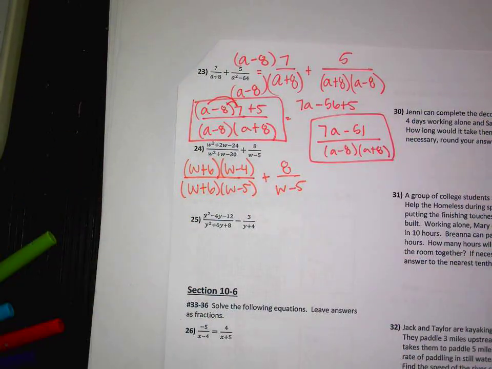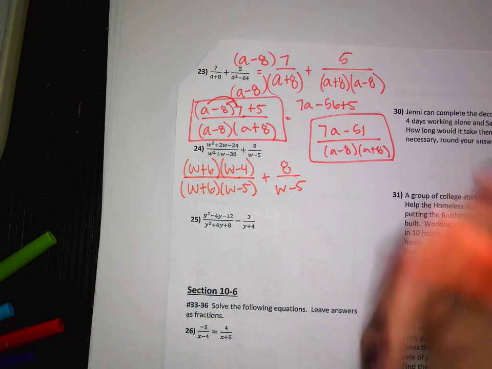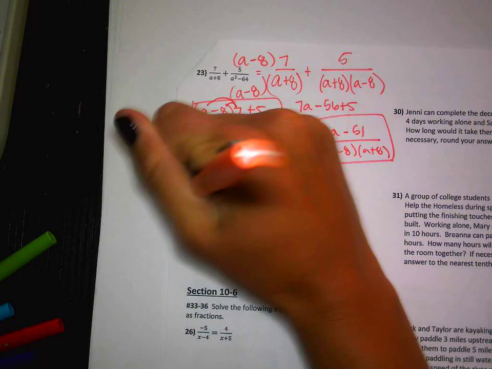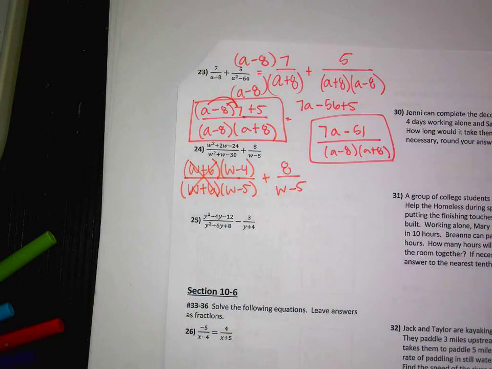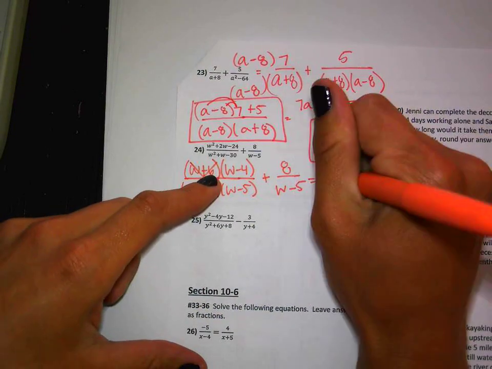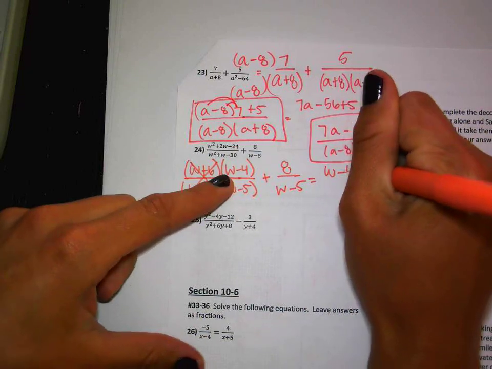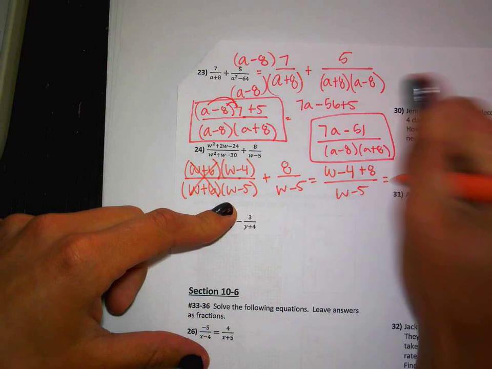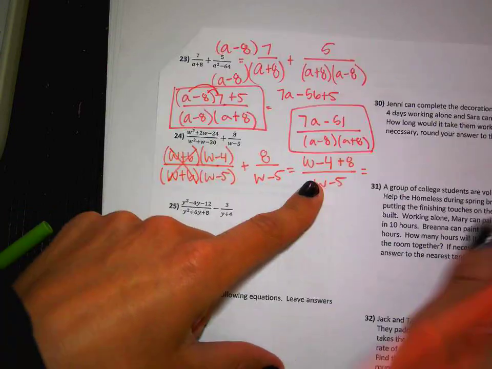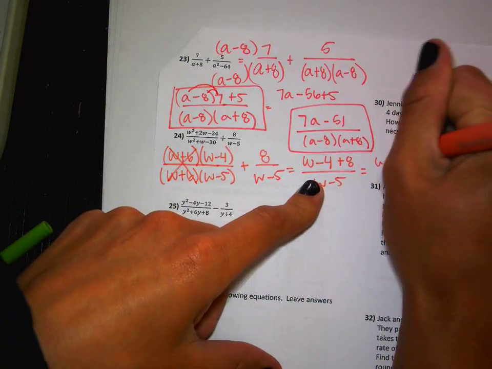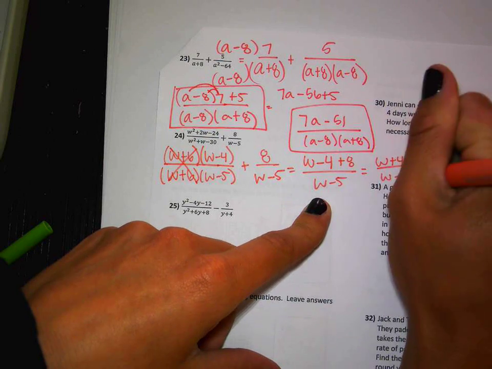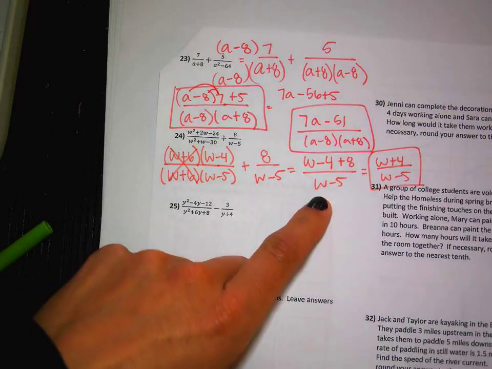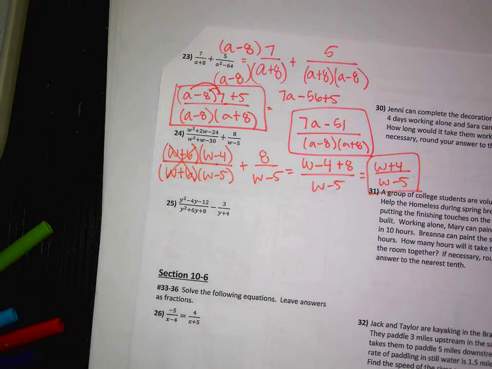Alright, let's look at this problem. Instead of multiplying, what would be the easier route? Cancel them out, because you see how you have 1 on top, 1 on bottom? So we can cancel those out instead. And so w minus 4 plus 8 over w minus 5. And w minus 4 plus 8 is really just w plus 4, right? Negative 4 plus 8 is just positive 4.